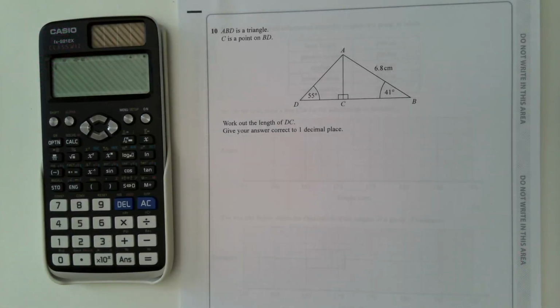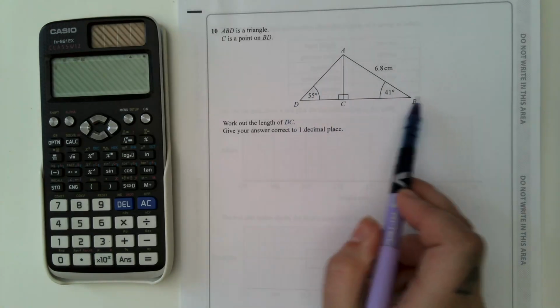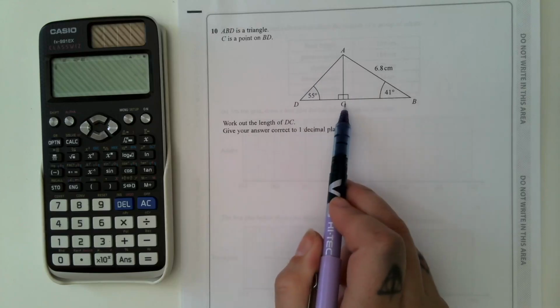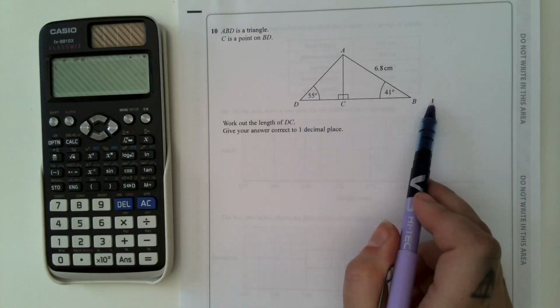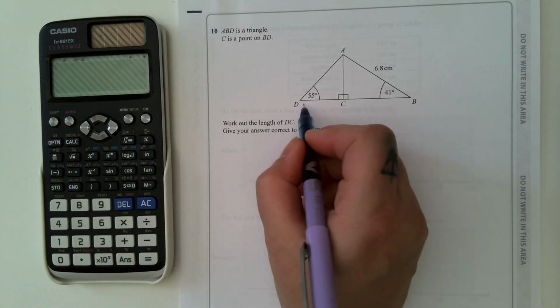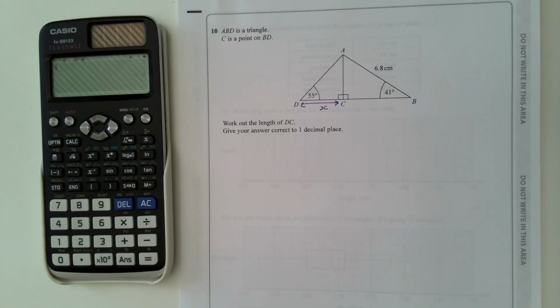Question 10. ABD is a triangle. C is a point on BD. So ABD is this large triangle. C is a point on the base of that larger triangle, DB. Work out the length of DC. So it's wanting us to find this length here. Give your answer correct to 1 decimal place.